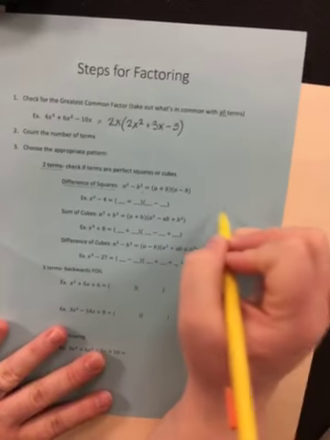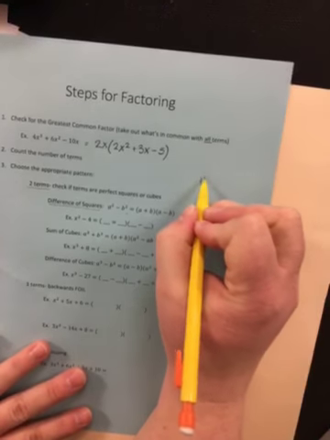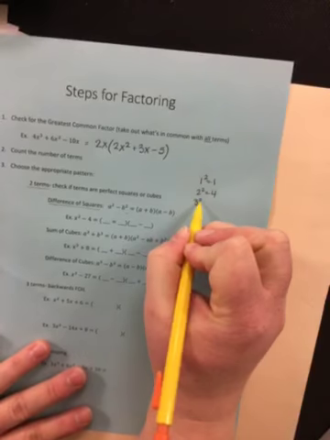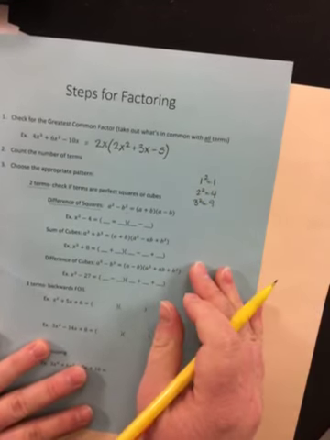If it helps you, on the side of your paper, make your list of squares, like 1 squared is 1, 2 squared is 4, 3 squared is 9. I highly suggest throwing all your squares on that side of the paper.